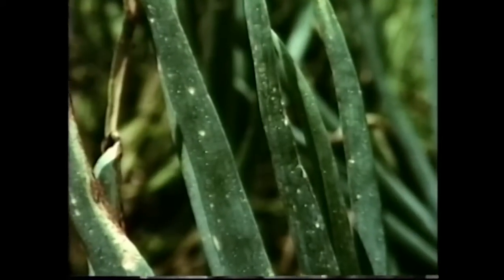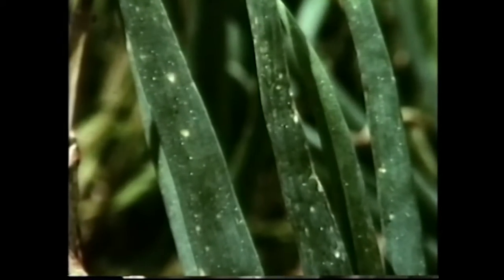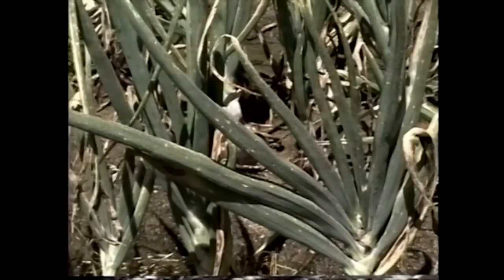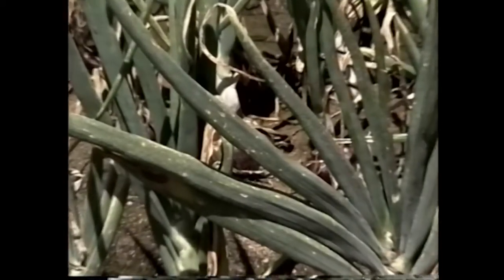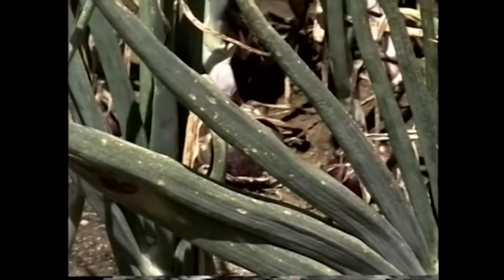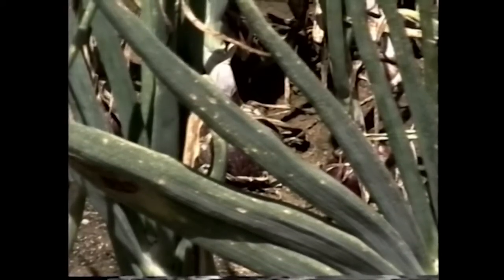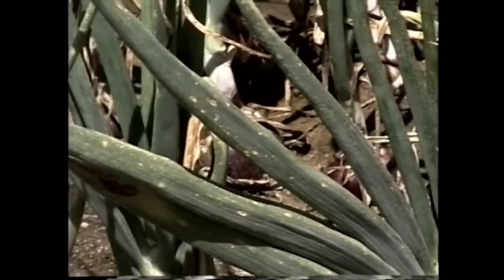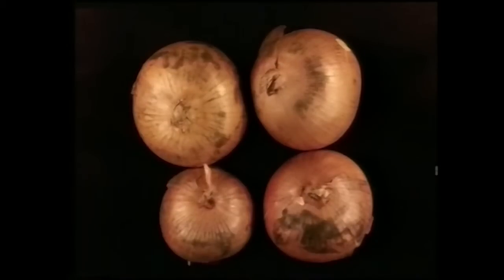The botrytis pathogen initially produces small, oval, sunken, whitish spots, usually less than an 1/8 inch in length. Eventually, leaf tips are killed or blasted. Botrytis can also cause a superficial blemish of outer leaf scales called brown stain, or infect seed stalks and cause scape blight, which can be serious for onion seed producers.